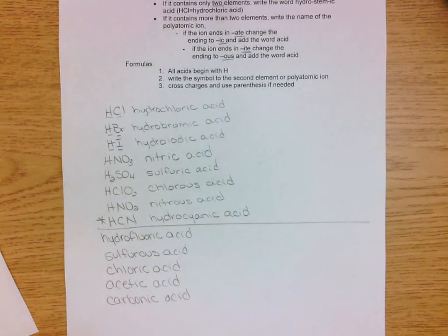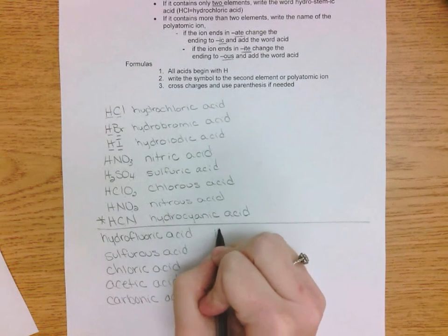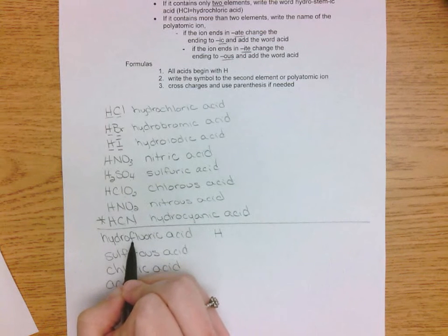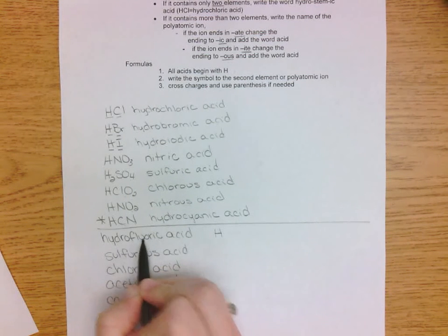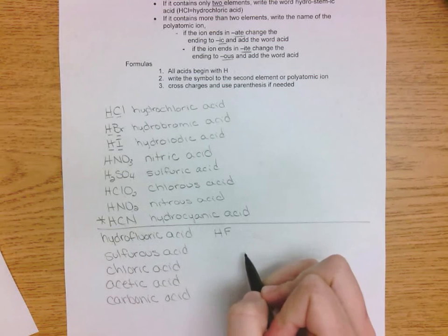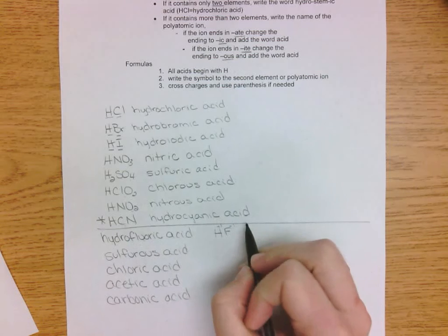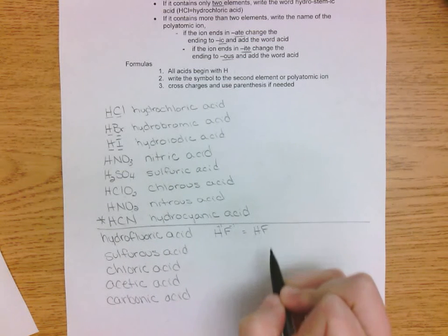So hydrofluoric acid, all acids start with hydrogen. Since it's hydro, this tells me it's binary. That means it's only two elements. So fluoric tells me my other element is fluorine. Hydrogen's a +1, fluorine's a -1, so they cancel. So it's just HF.